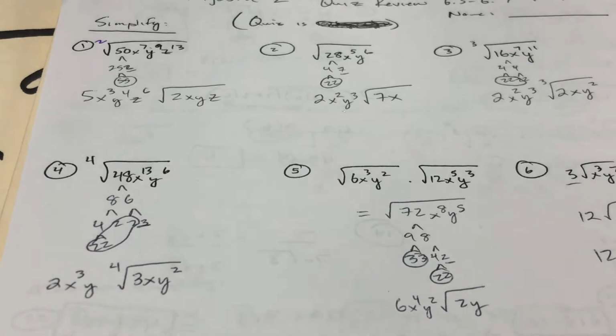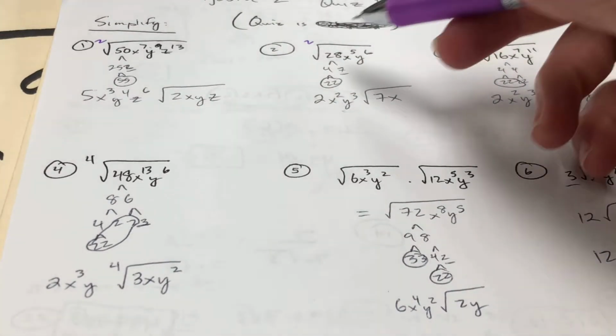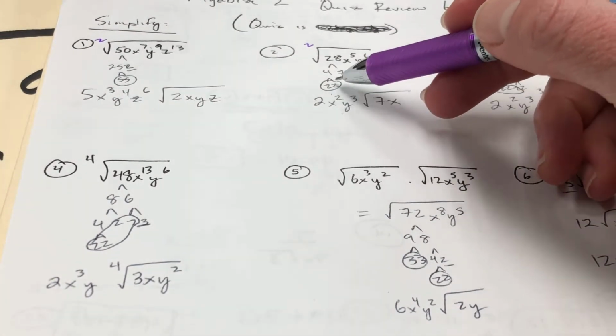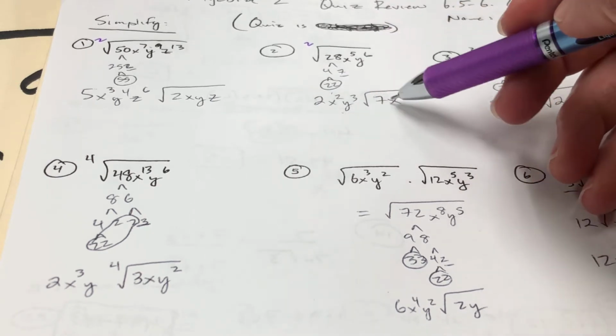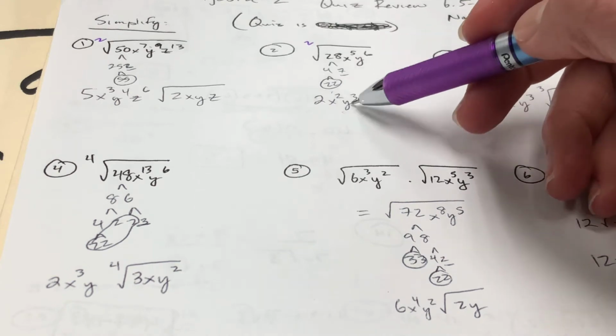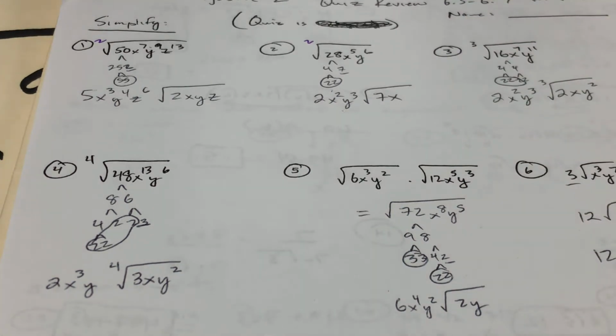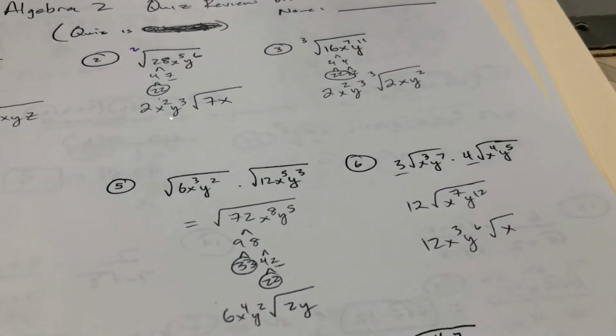All right, again, I'm taking the second root of 28. The square root of 28 is 2, breaks out of jail. 7 stays on the inside. 2 goes into 5 2 times with 1 left over. 2 goes into 6 3 times exactly.